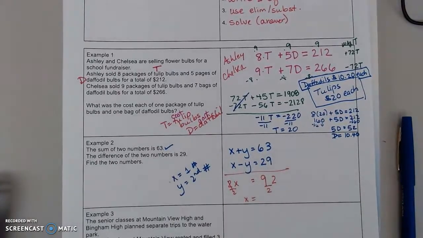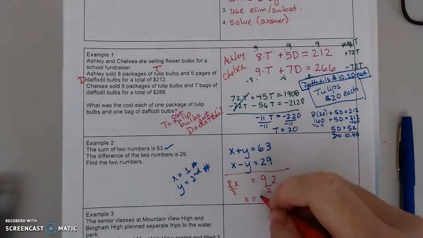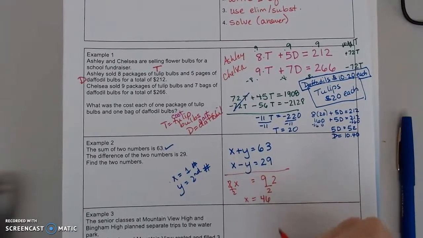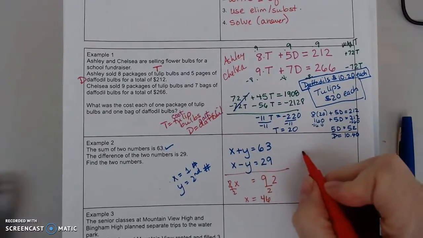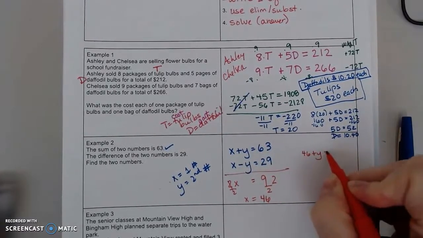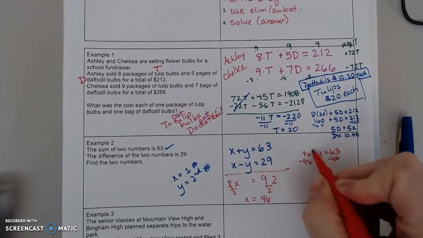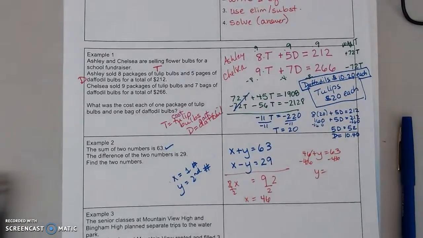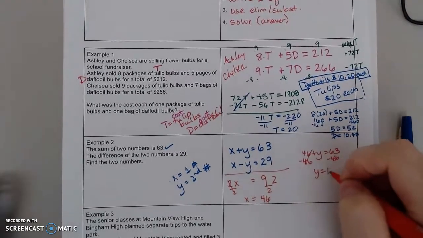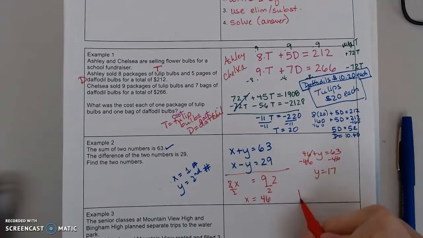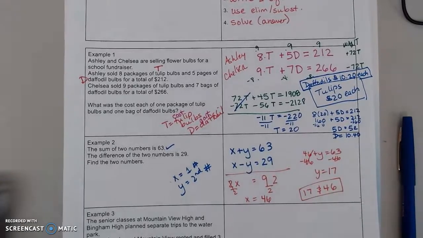So x equals 46. That's going to be one number. Then I'll substitute x into either equation. I just picked the top. Subtract 46. So y equals 17. So my two numbers are 17 and 46.